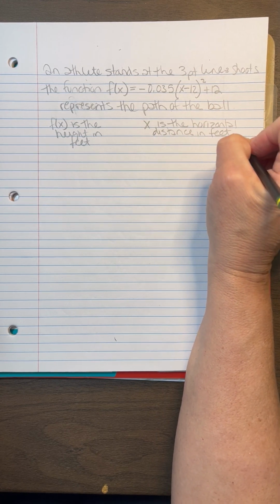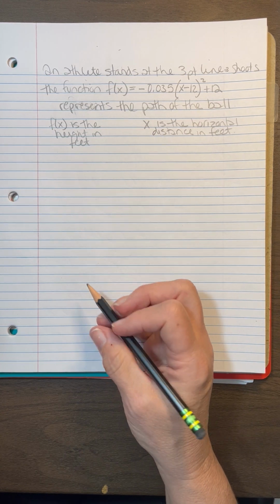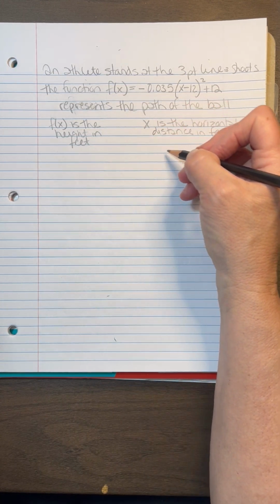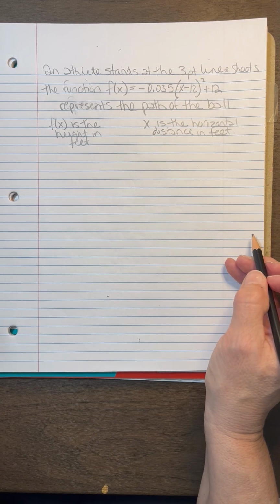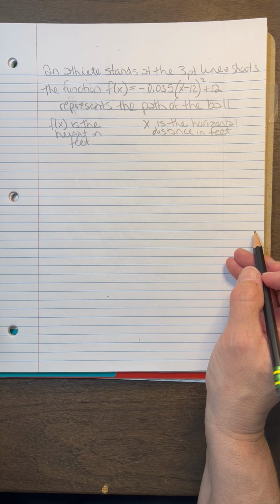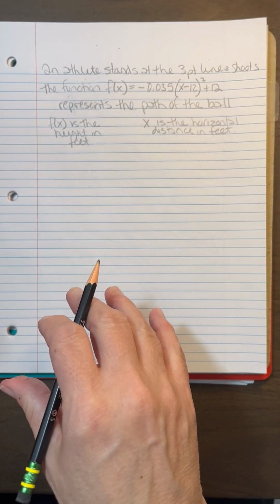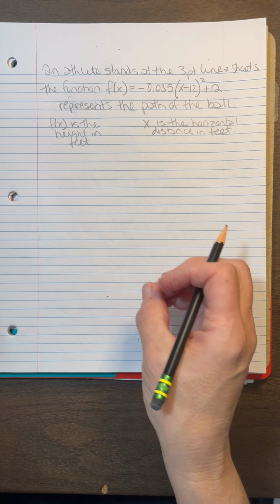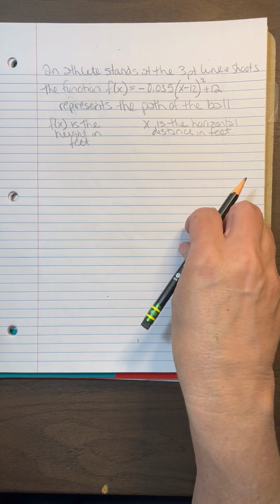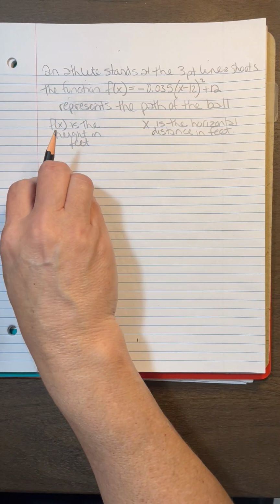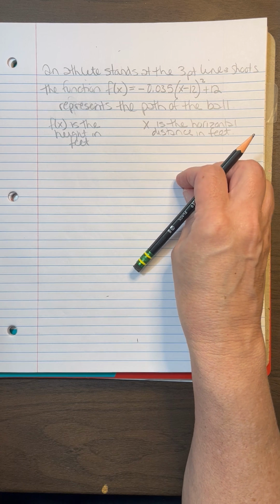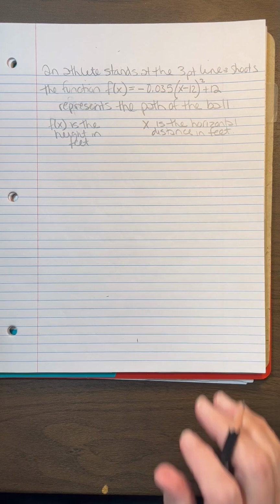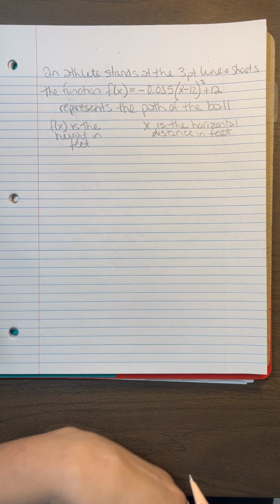So that's what I was just saying. That's why it's the path of the ball, because it's how high it goes and how far it goes horizontally. Where when we're just dropping something out the window, it's a relationship between height and time, not height and horizontal distance. Okay, so two different things.